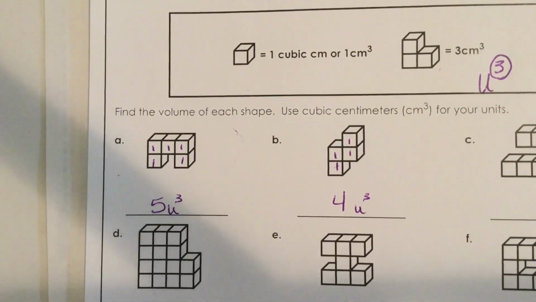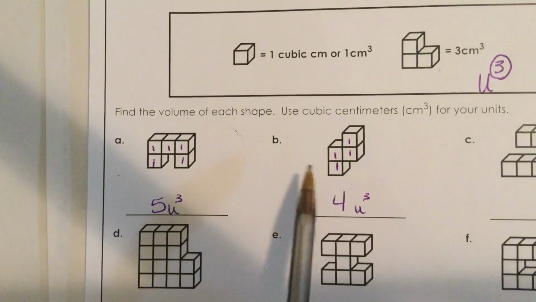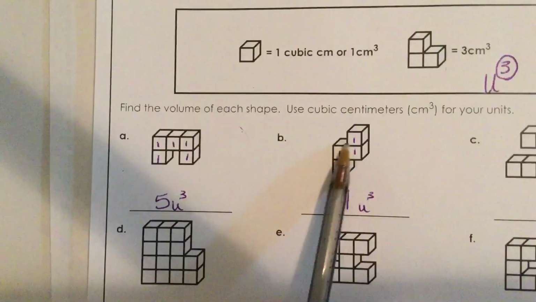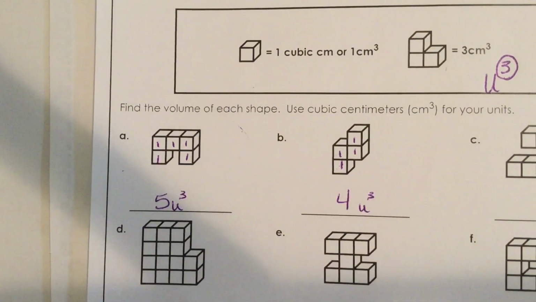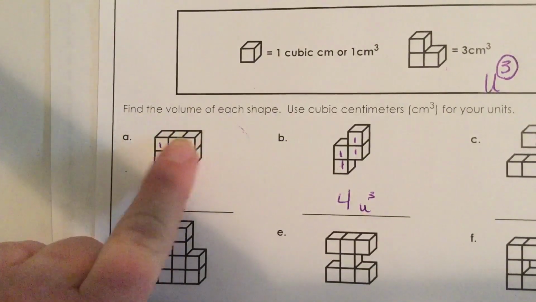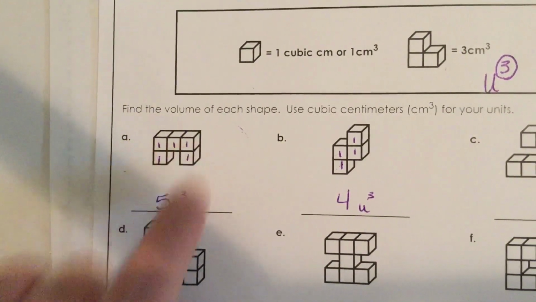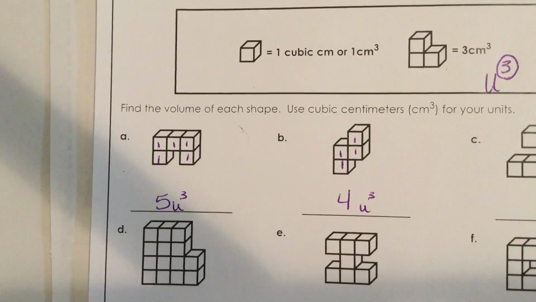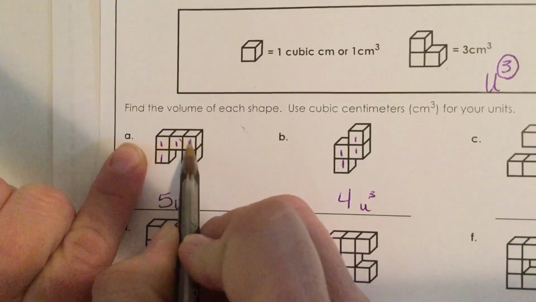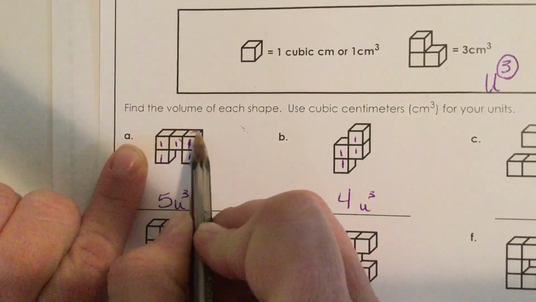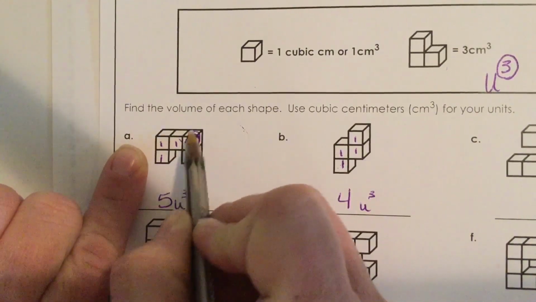Okay, 4 cubic units. And so if you notice what I'm doing is I'm only counting 1 piece of each cube. I'm not counting each of the layers of the cube. I'm counting 1 face, because 1 face is the whole entire cube. Okay, so this mark right here covers these 2 parts right here.